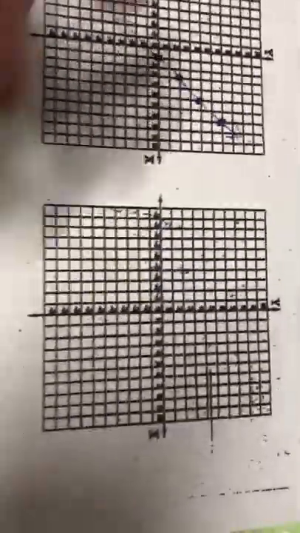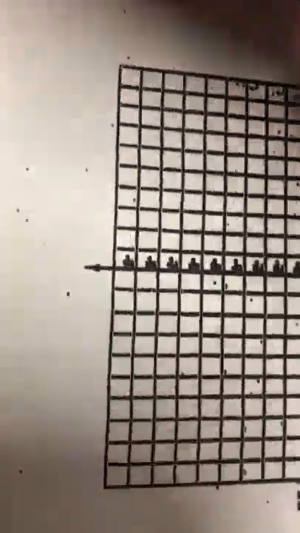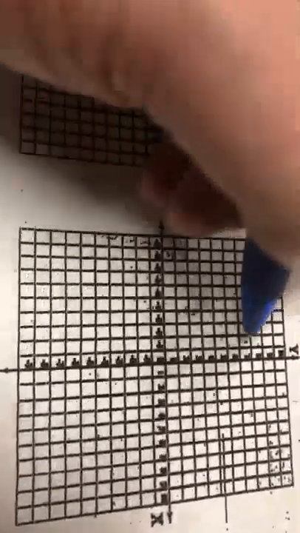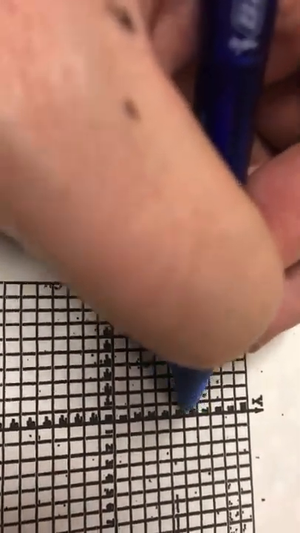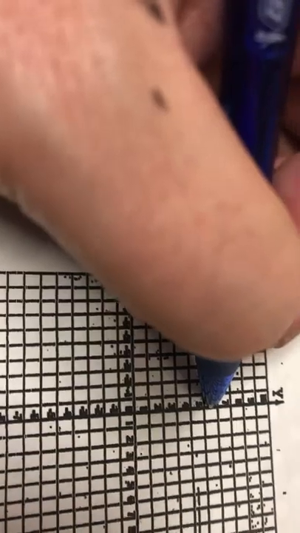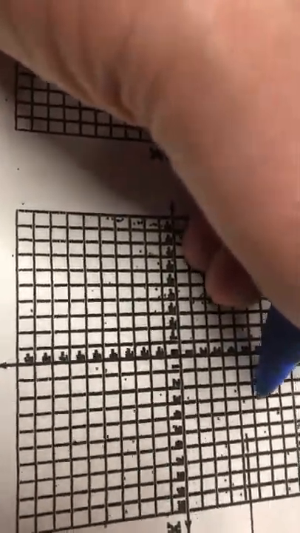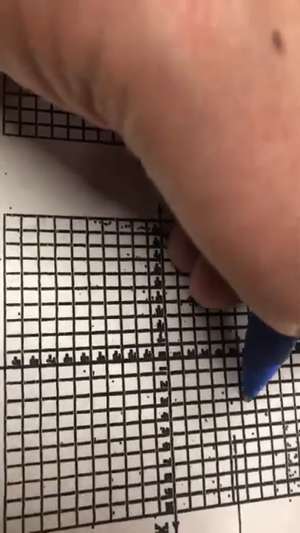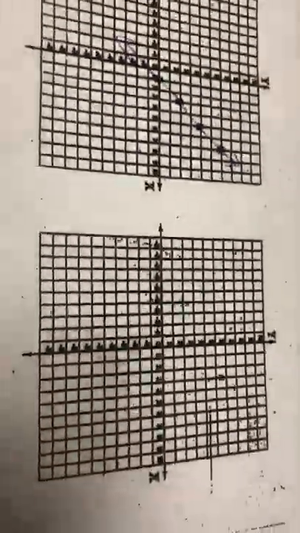and 6, 10. So I'm going to go to my graph. 3, 5.5 is my first one. So I'm going to go over to 3 and I'm going to go up to 5.5. Well, remember, 5.5 is going to be between 5 and 6. So it's going to be halfway between the 5 and the 6, which means with the 3, it's going to go right there. It's not actually going to go on a line. And sometimes that happens. And as a 6th grader, you can handle that.